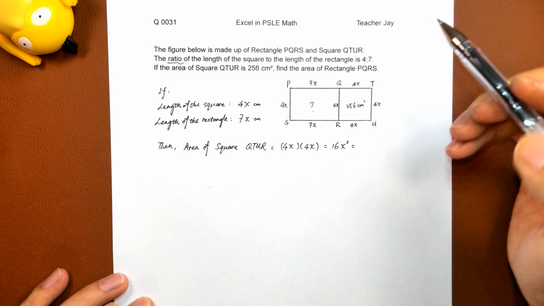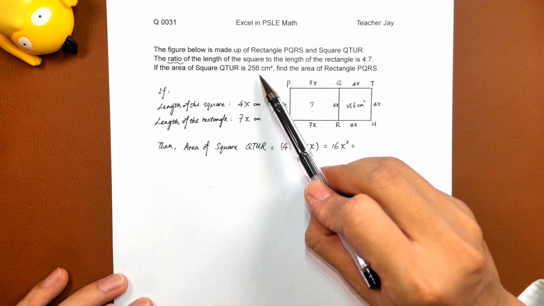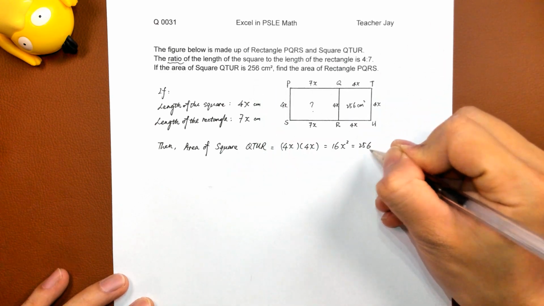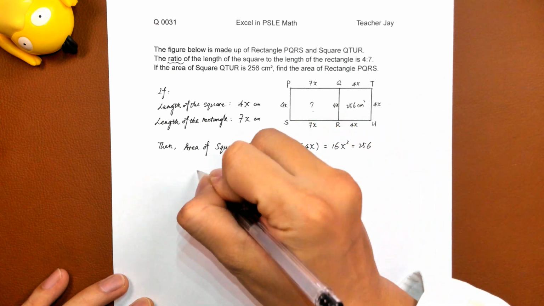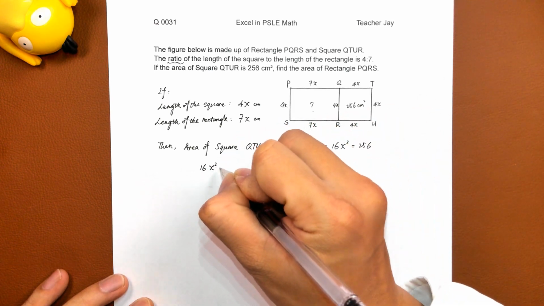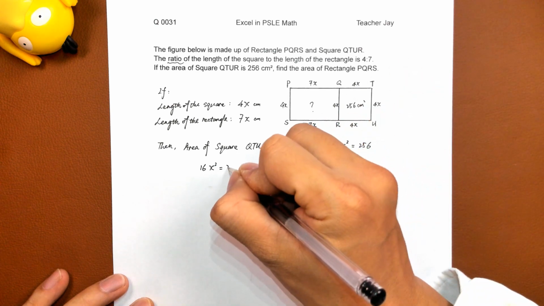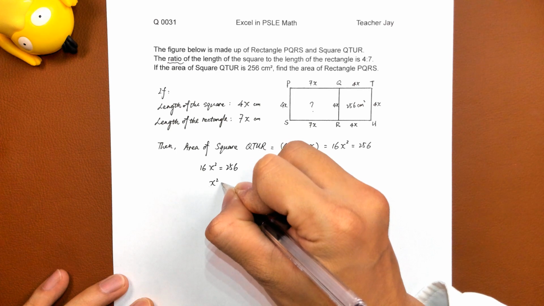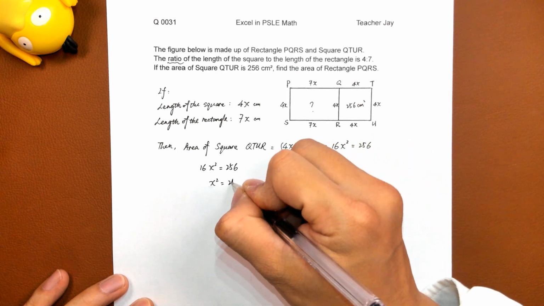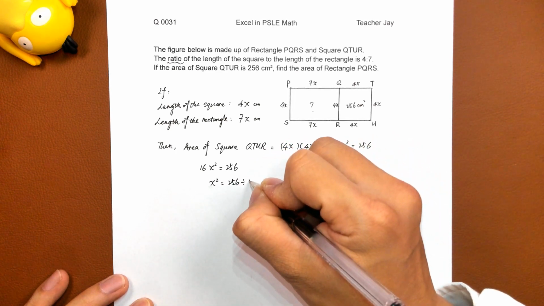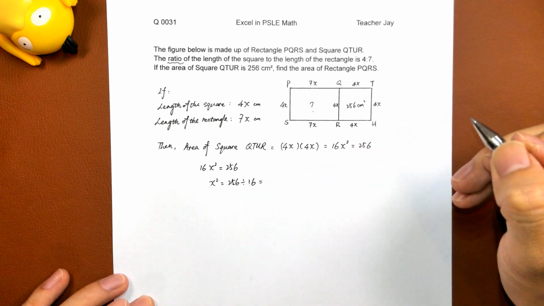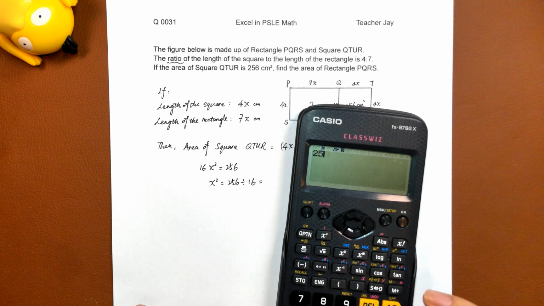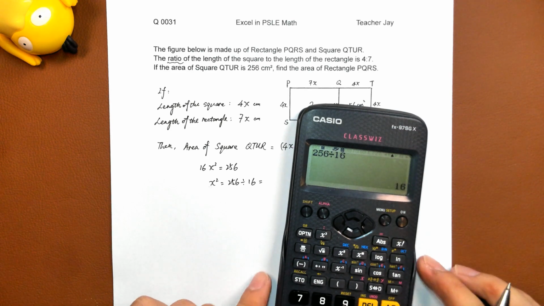But the question tells us the area is 256. So 16 times x squared equals 256. x squared equals 256 divided by 16.